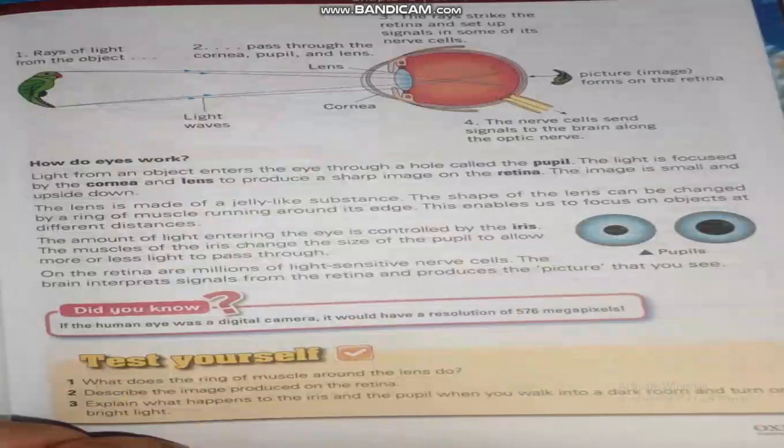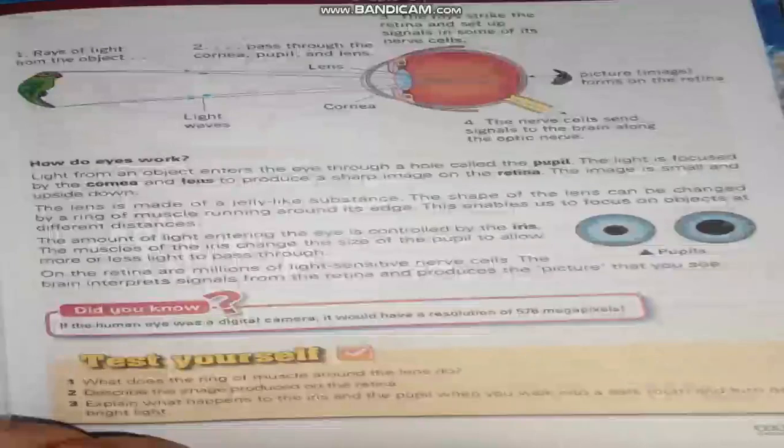Now focus on this diagram. Here, the image formation has been explained in a sequence. First, they have shown rays of light coming from the object. In the second stage, they have shown that the same light passes through the cornea, pupil, and the lens. Then the light rays strike the retina and set up signals in some of its nerve cells. In the fourth stage, they have shown that nerve cells send signals to the brain along the optic nerve.